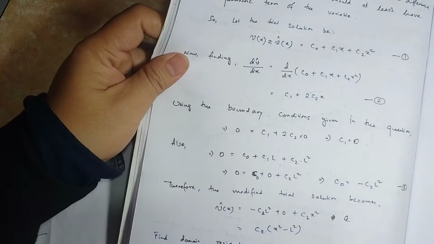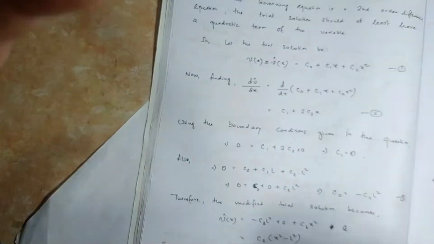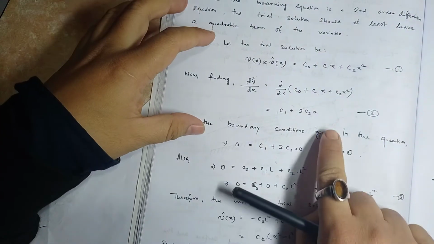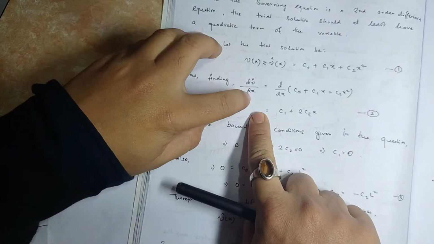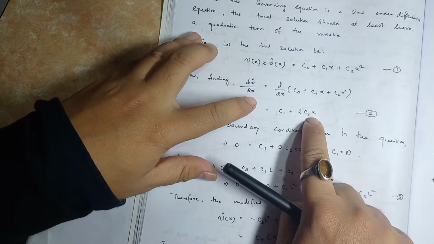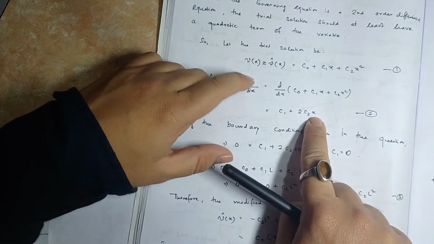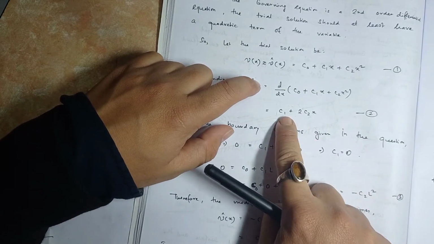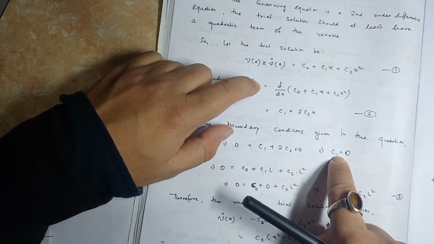First you use dv by dx is equal to 0 at x equal to 0. So put x equal to 0 here and dv by dx is equal to 0. So this term will go, and we'll have c1. So c1 is equal to 0.